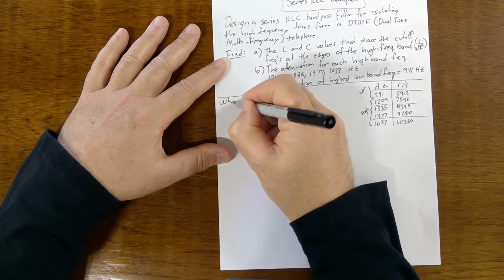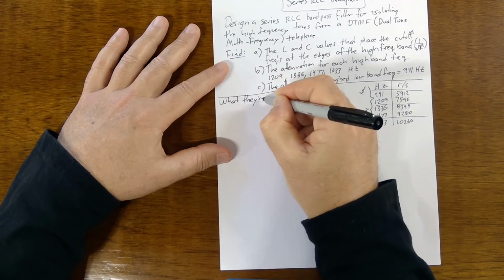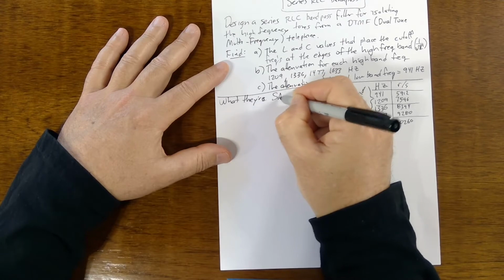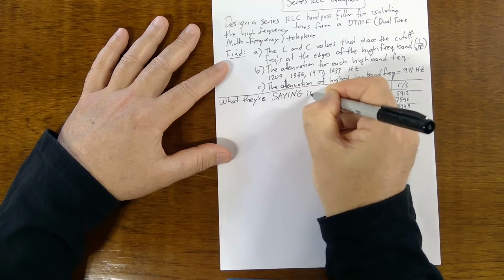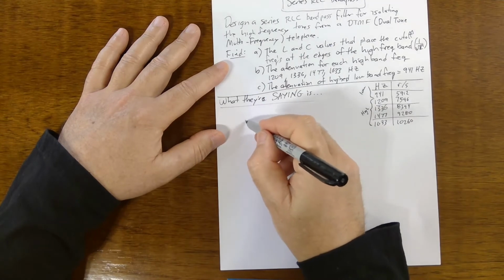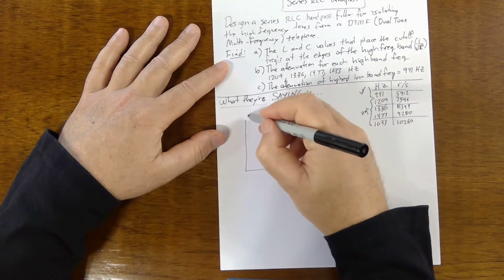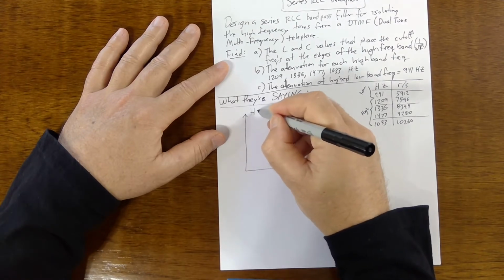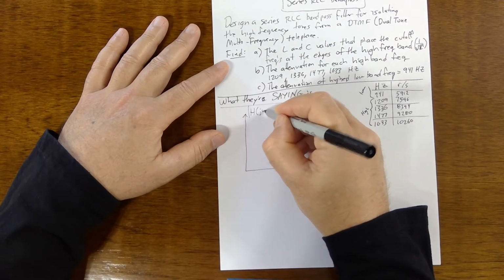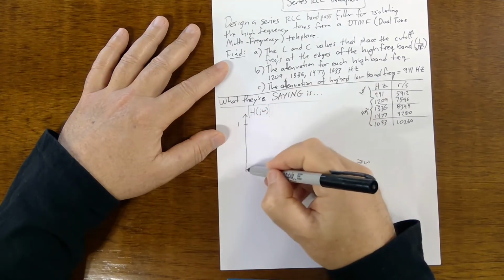So another way to look at this is, what they're saying is we want to make a bandpass filter. Okay, so it has an attenuation given by the magnitude of H at j omega. It looks like this.